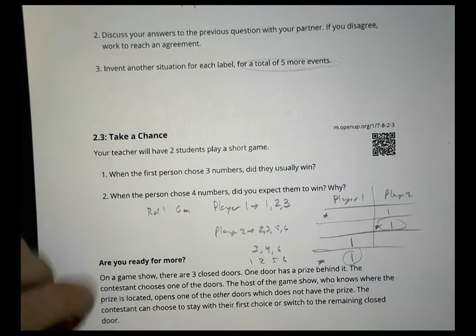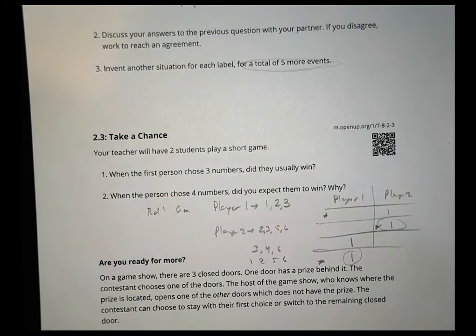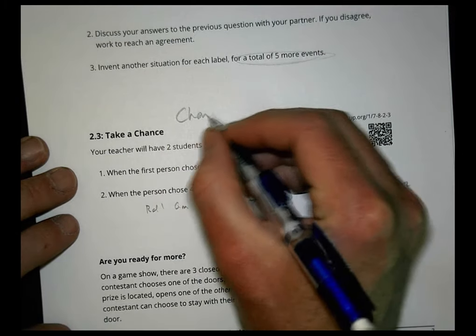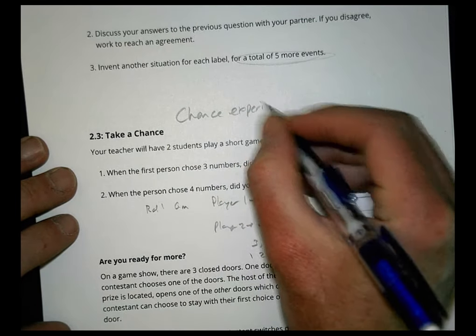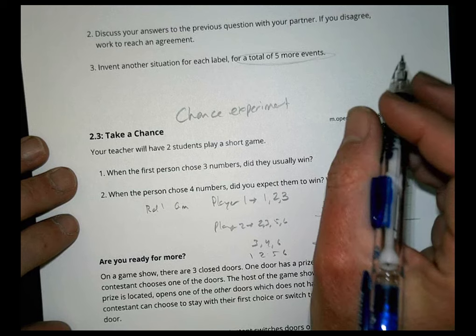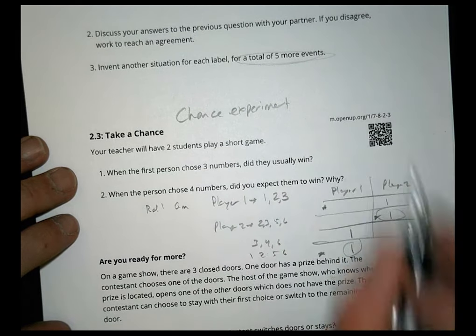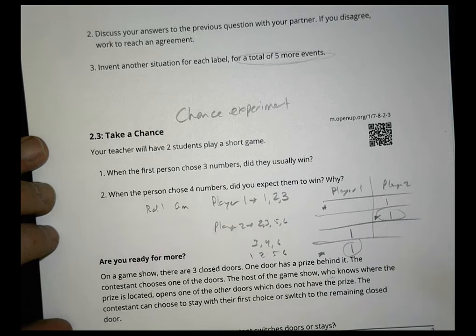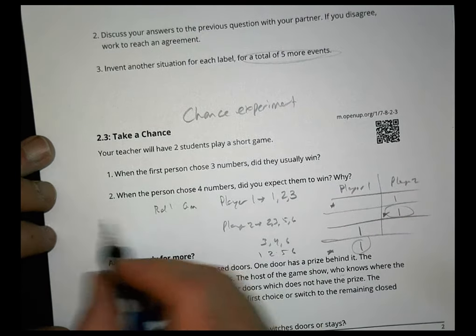The idea here is just to play a little game and roll the dice to see what you come up with, and how often this happens. This is what we call a chance experiment, like the lesson, and that's because we can't be certain of what's going to happen every time. Okay, so let's do a little chance experiment real quick here before we move on.